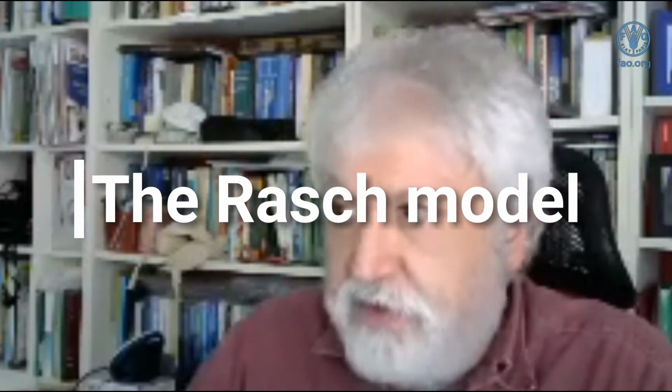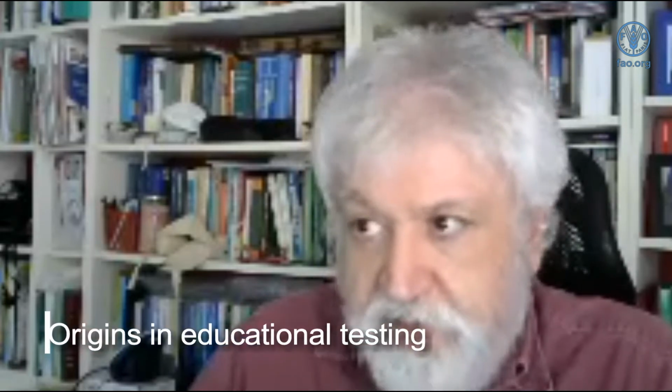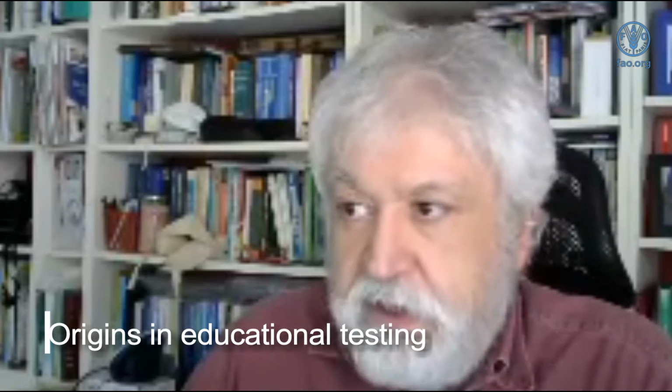Let's go to the content of this lecture today, which is the Rasch model. The strong claim is that there is a model that allows to create measurement scales in the context of social construct or latent traits. Georg Rasch was a mathematician working in educational testing. And the first application of his model was in evaluating the students' attainment.